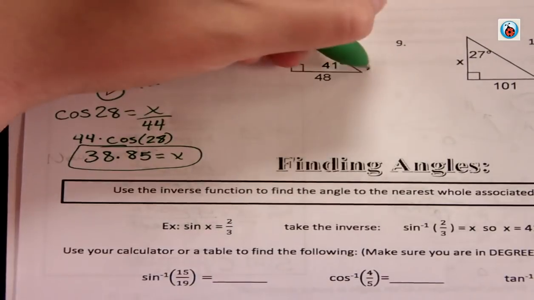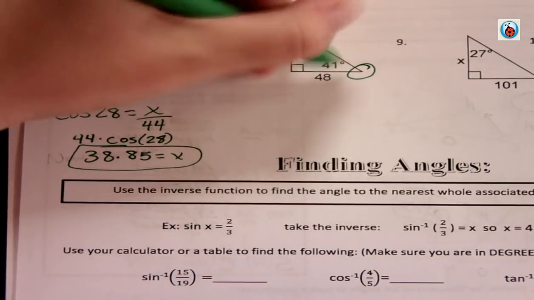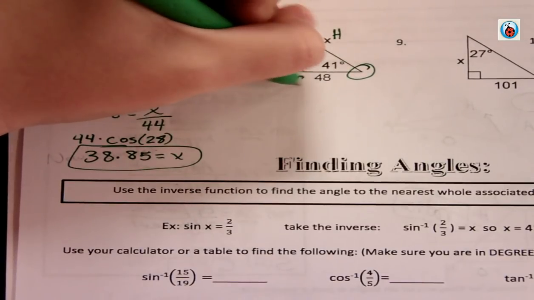We're going to do the same thing. Reference angle, label the sides.